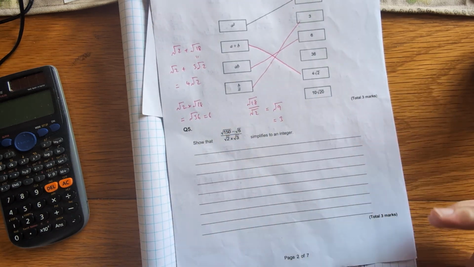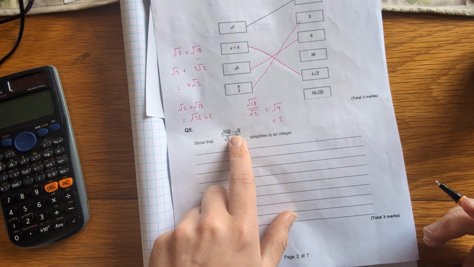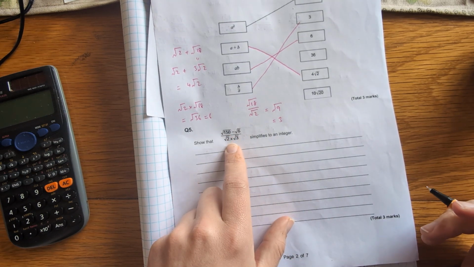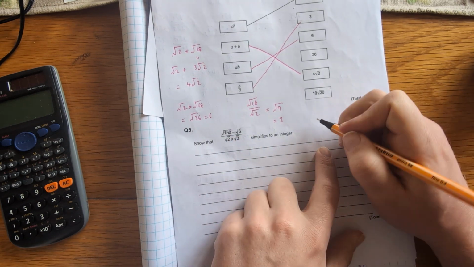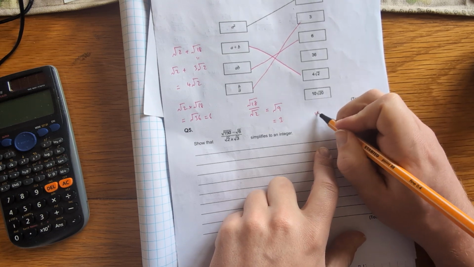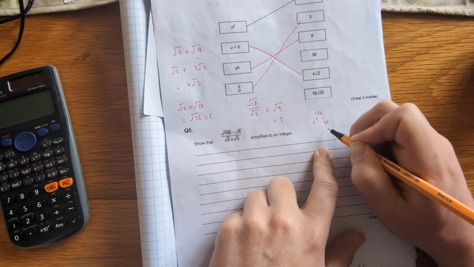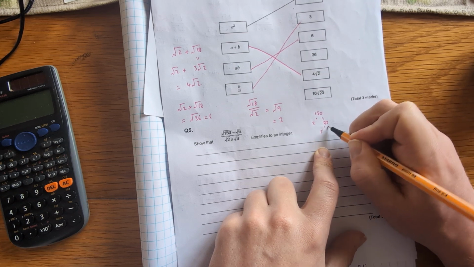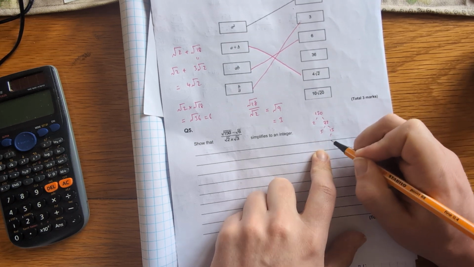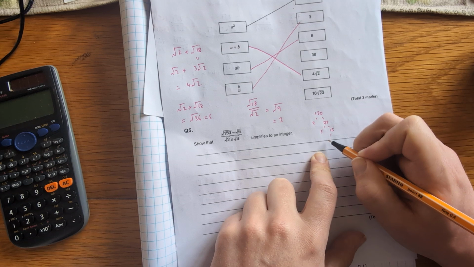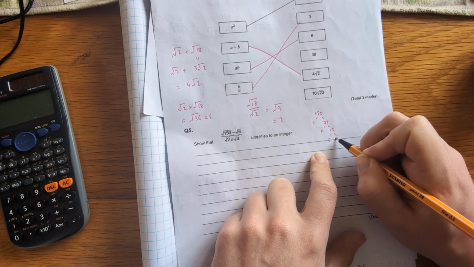Question 5. Root 150 minus root 6 over root 2 times root 3. So let's firstly do the product of prime factors of 150. It's root 2 times 5 times 5 times 3.